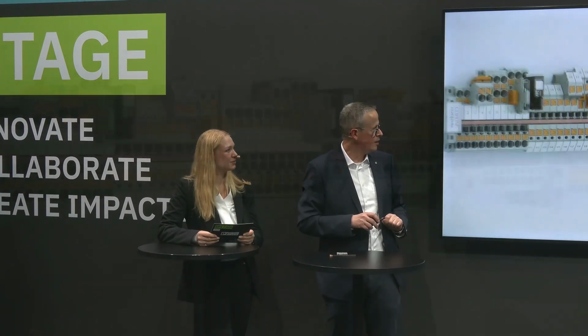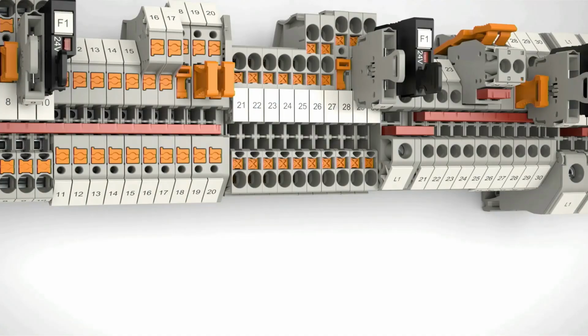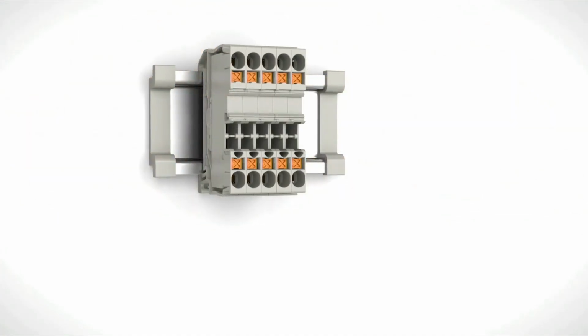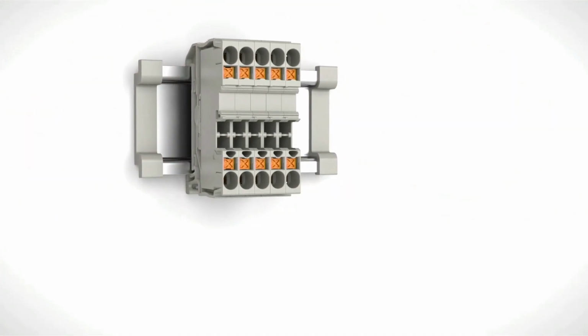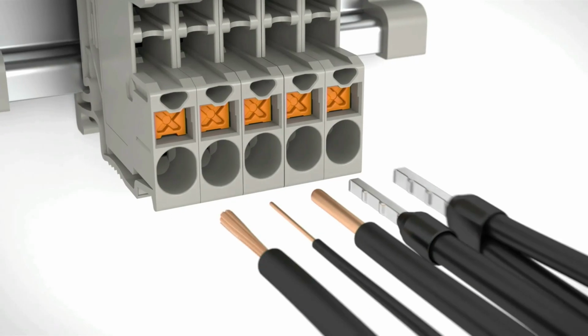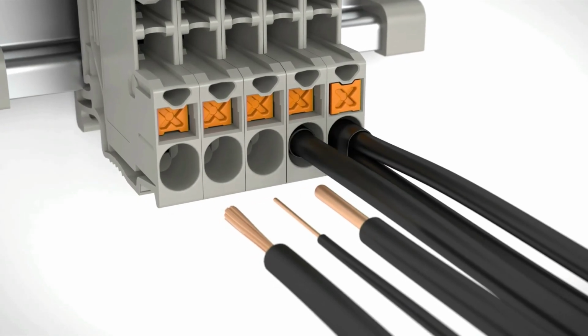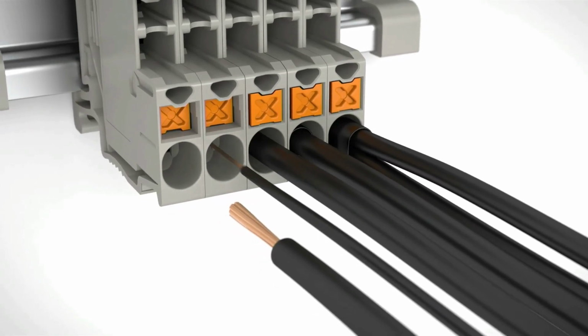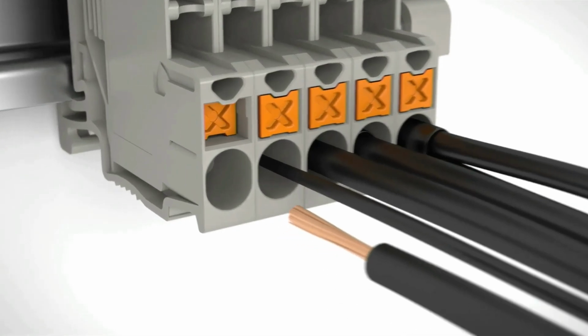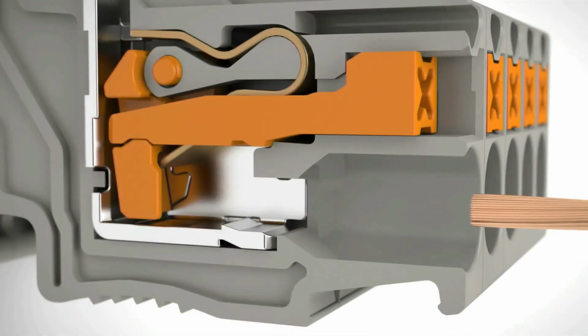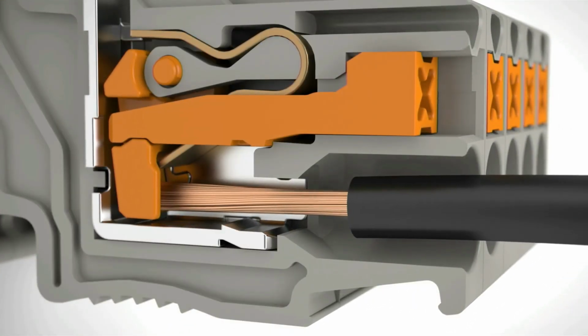Sorry, maybe before, we can show just a small video. So this is the way the termination technology works. Direct wiring with all types of conductors. There you can see the push-X terminal. And as I said, all the conductors can be connected. Terminal blocks. The last one is the one without a ferrule, and there you can see how it works.